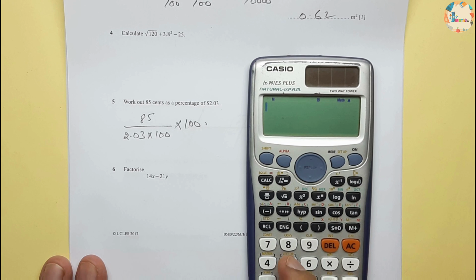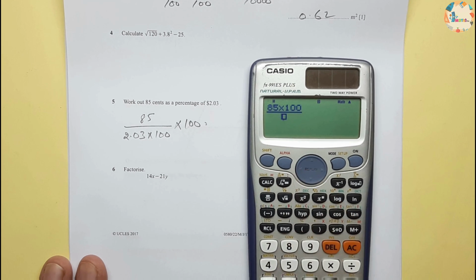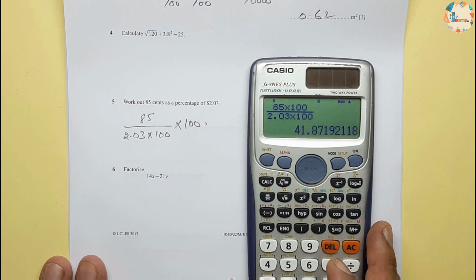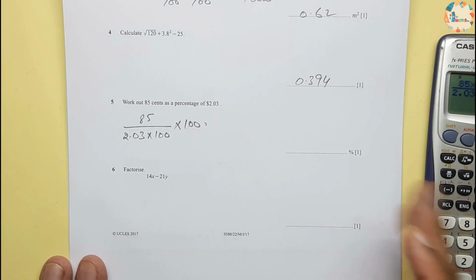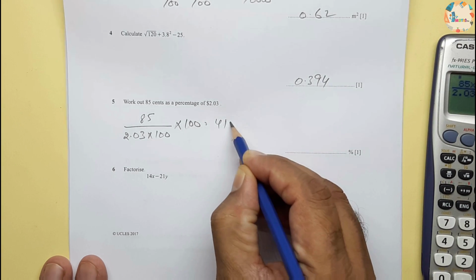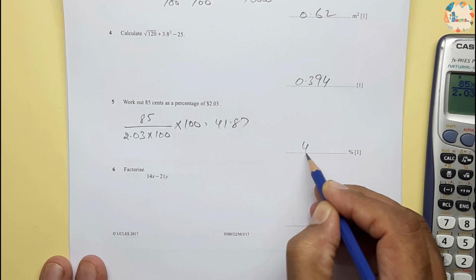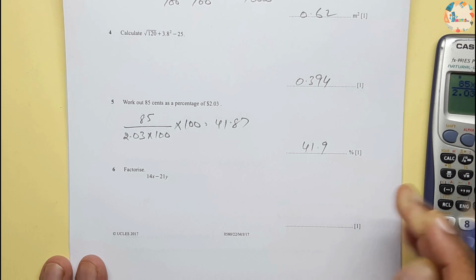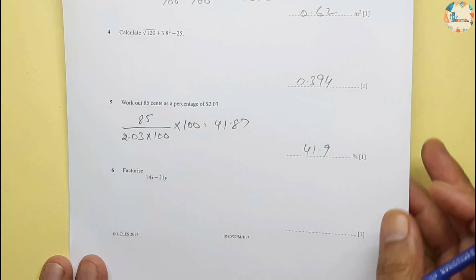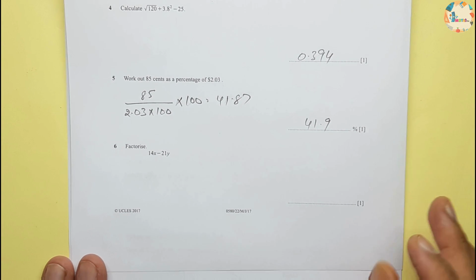For this calculation we'll use a fraction, so 85 multiplied by 100 and divided by 2.03 into 100, this will be equal to 41.87. So the rounded answer will be 41.9 up to 3 significant figures, 41.9%.